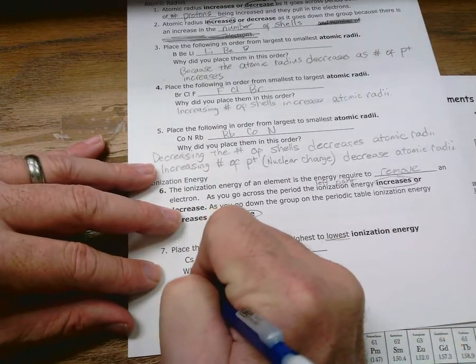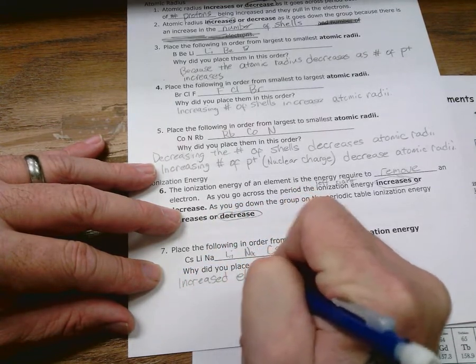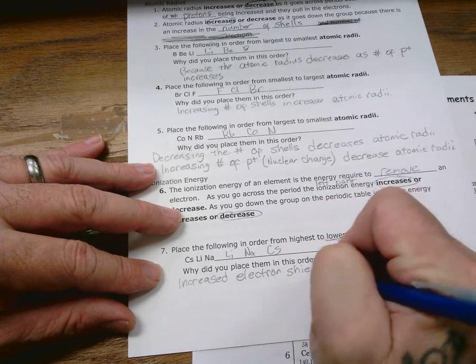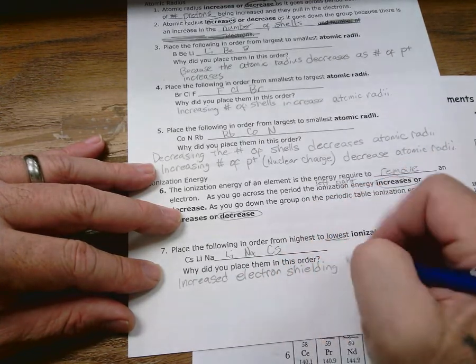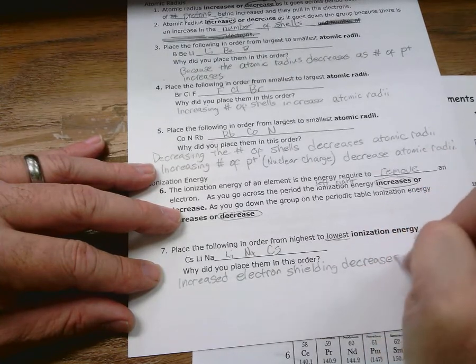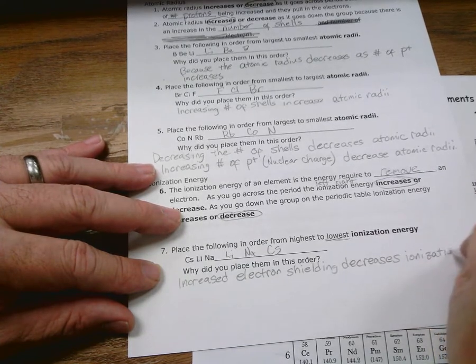So, why did I place them in that order? Increased electron shielding. And you could say this the opposite too. I'll tell you how to do that. Increased electron shielding decreases ionization energy.